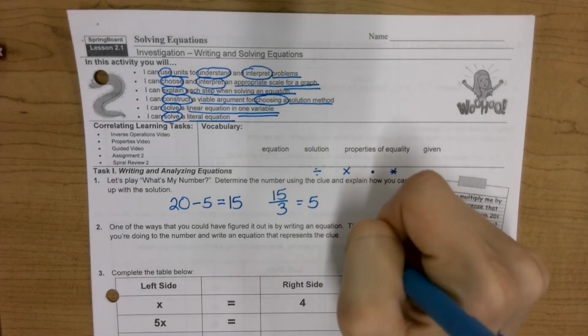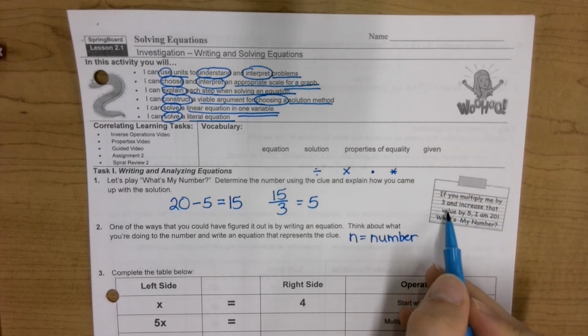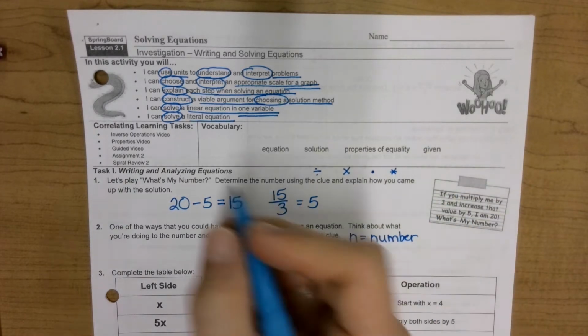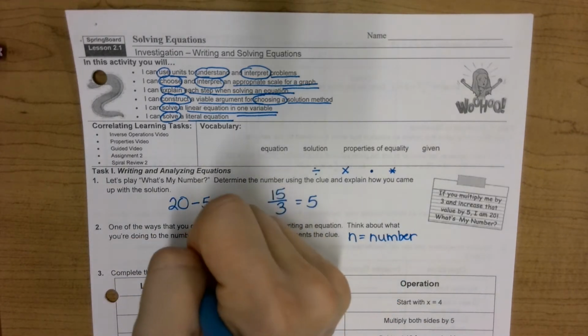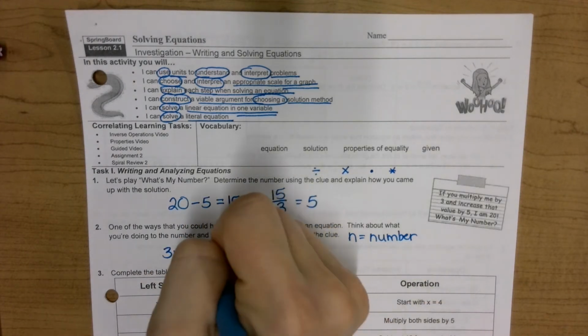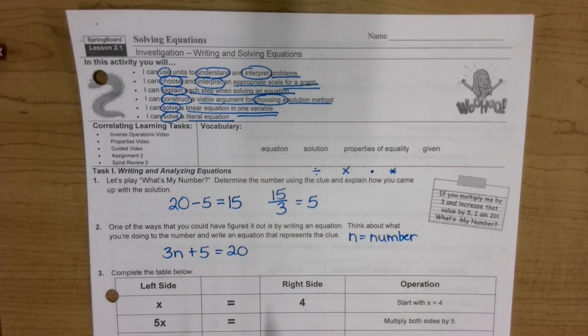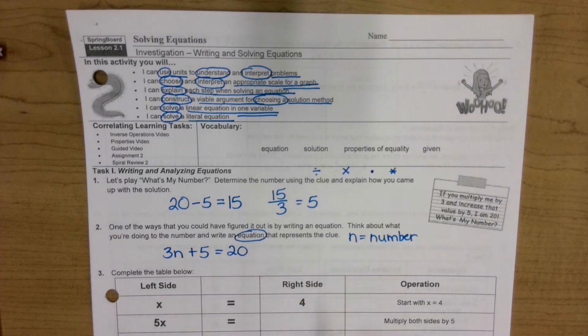We're going to make n equal the number. If we multiply this unknown number n by 3, we would do 3n to show 3 times that number. Increase that value by 5, plus 5, and you get 20: 3n + 5 = 20. Remember, an expression does not have an equal sign, but this is telling us to write an equation, so it does have an equal sign.